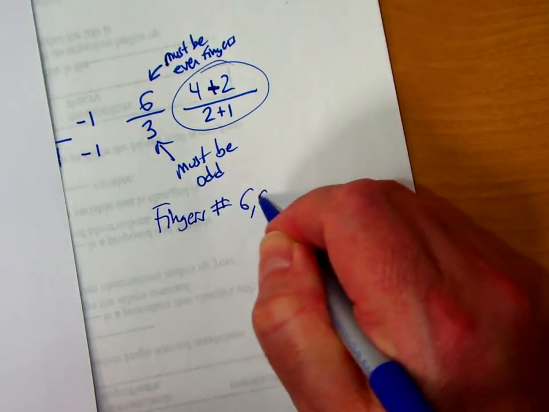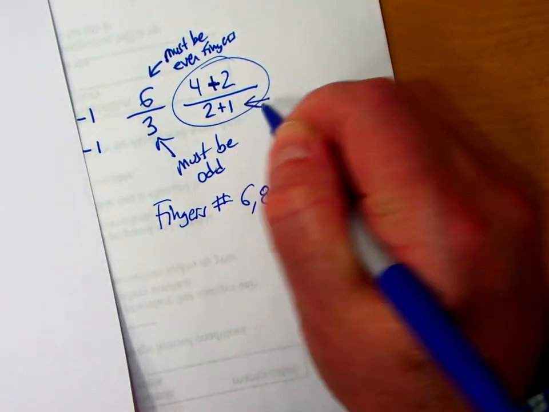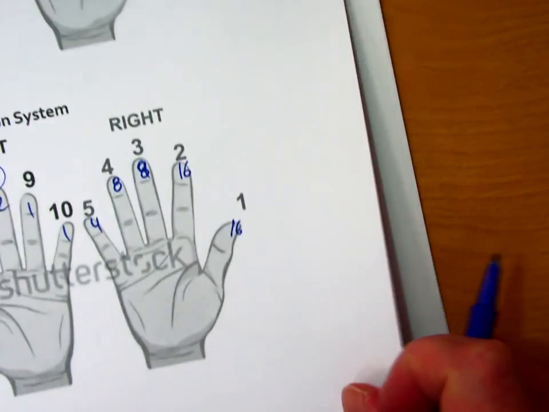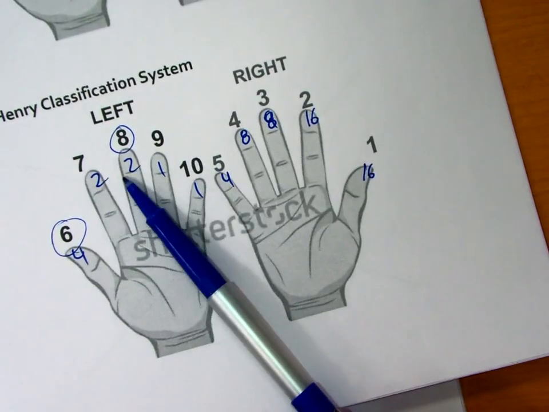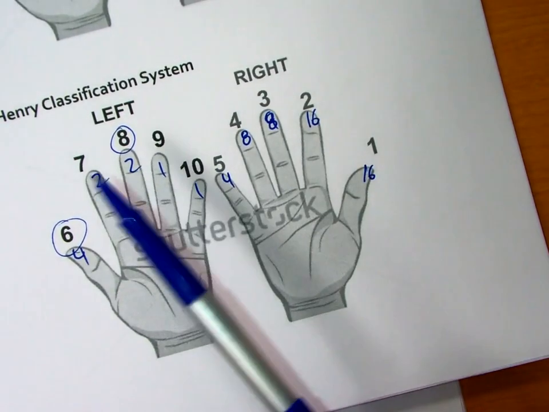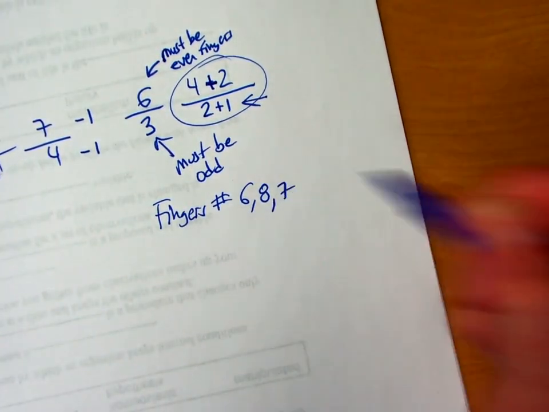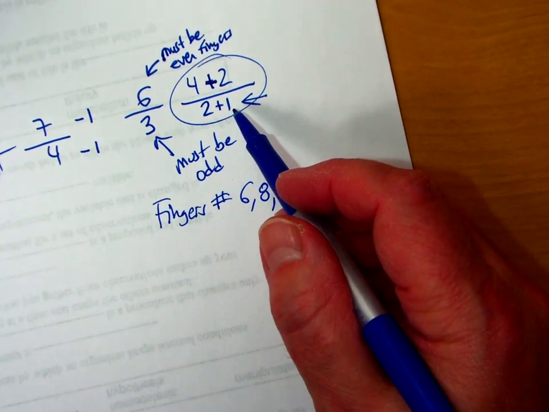Fingers number 6 and 8. And then we have to find the odd fingers, 2 and 1. Which ones have a value of 2? These two. But which one is the only odd finger? 7. So finger 7, and then 1. Which finger is an odd finger that has a value of 1?